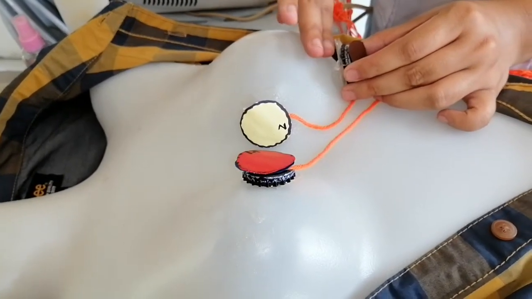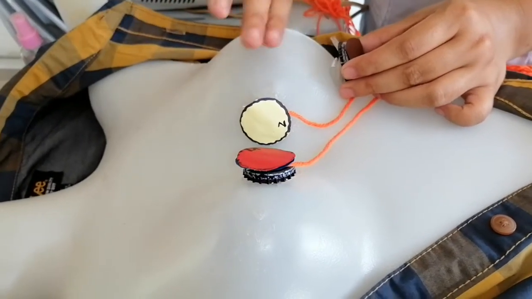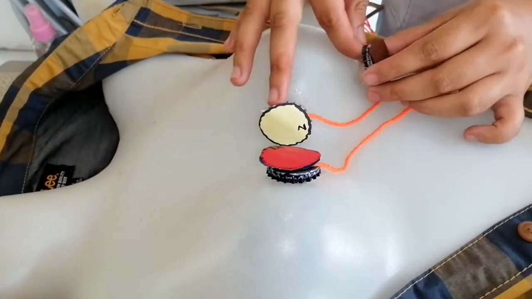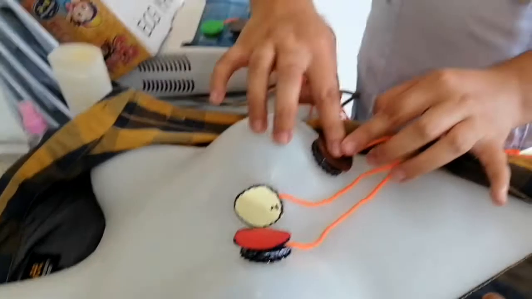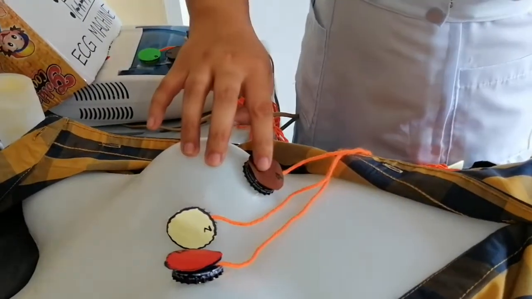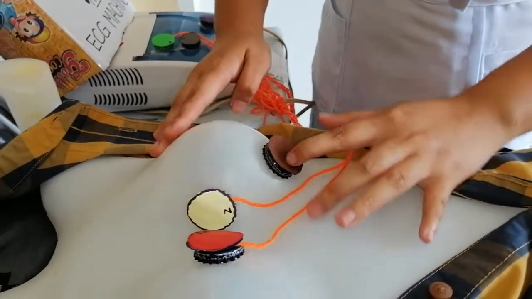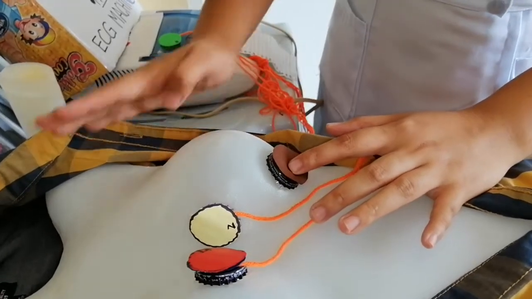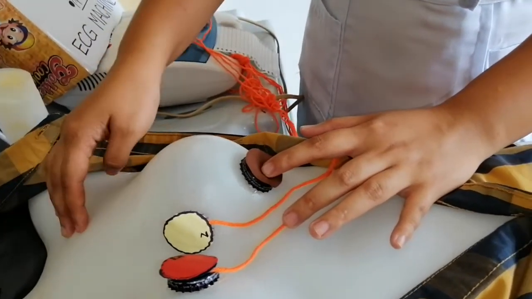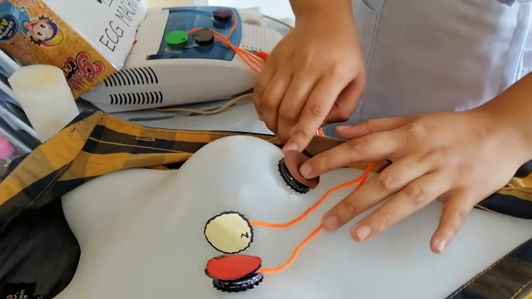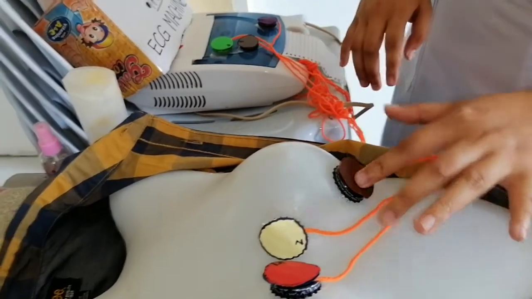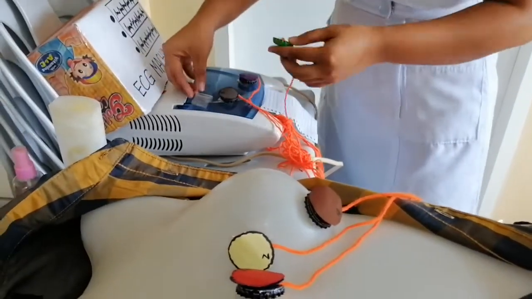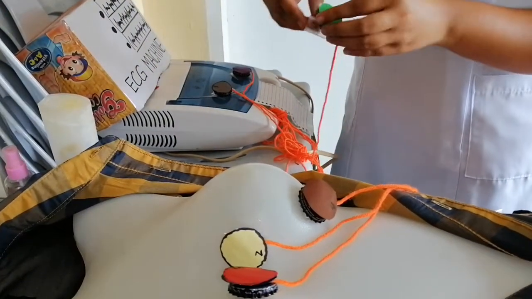For those with big breasts, we really need to lift it so that we can place the electrode. We need to remember that the location of the V4 is very important to take note of, because it is the fifth intercostal space, mid-clavicular line, the apex of the heart, that will view the anterior part of the heart. And after doing such thing, we're now ready to place the V3.